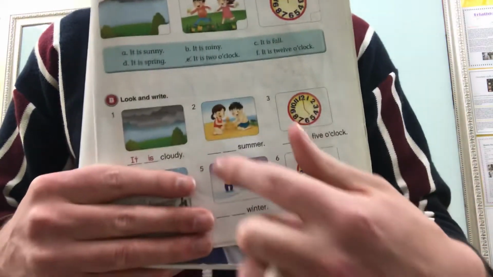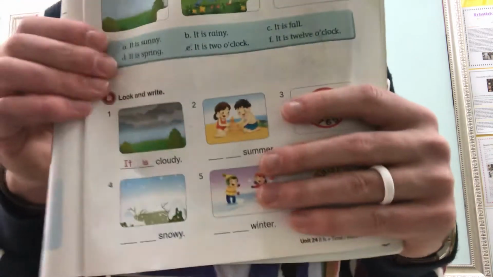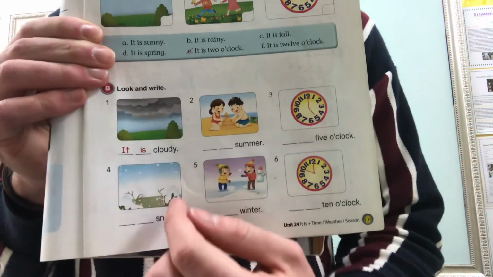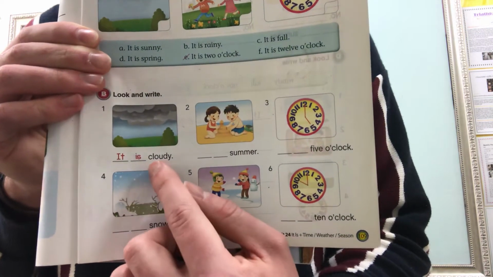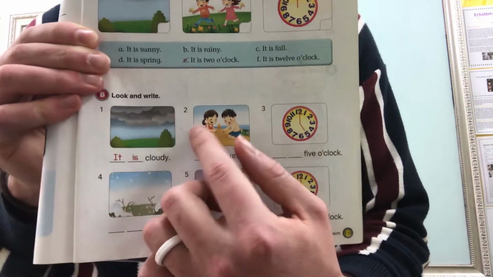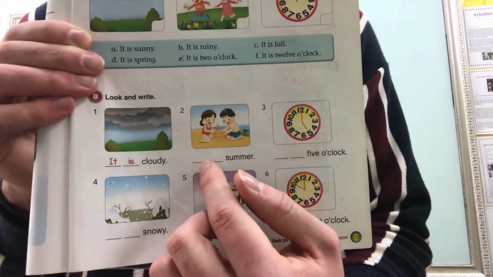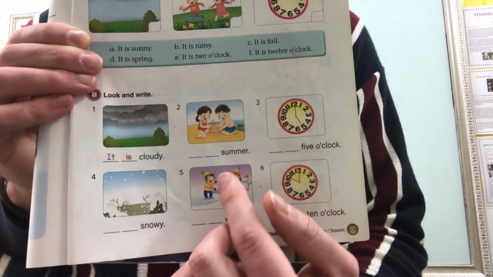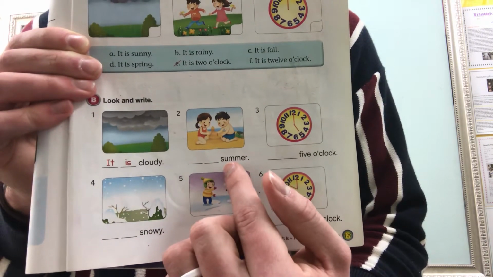But we are going to move on to B. Okay? So for B, look and write. So if you look at the example, it is cloudy. Lots of clouds in the sky. So let's do number 2. When we write the weather or the time or the season, we always say it is summer.